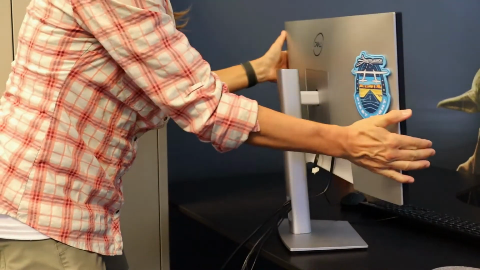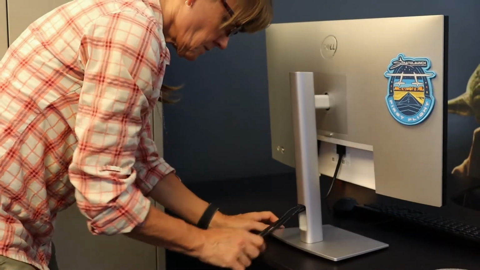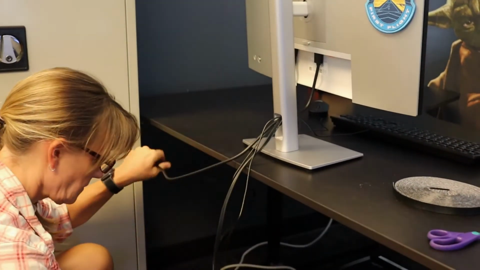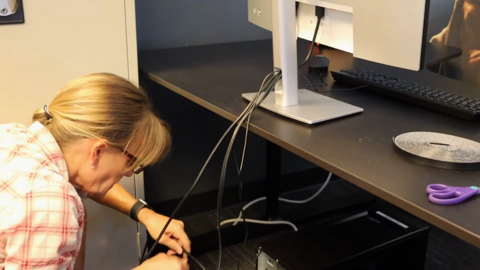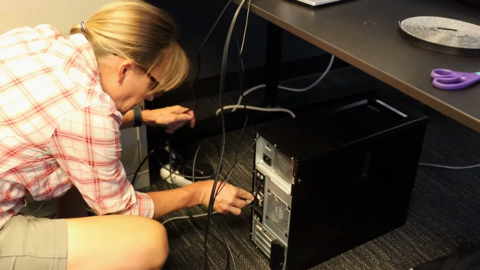Okay. And this goes into my display port number 1.